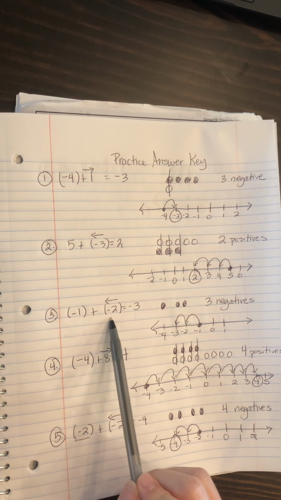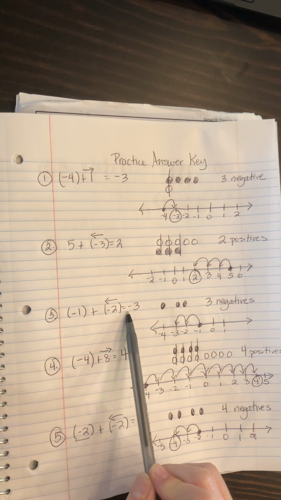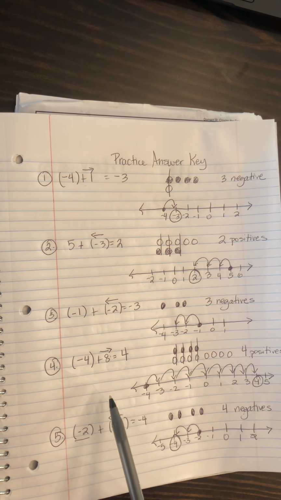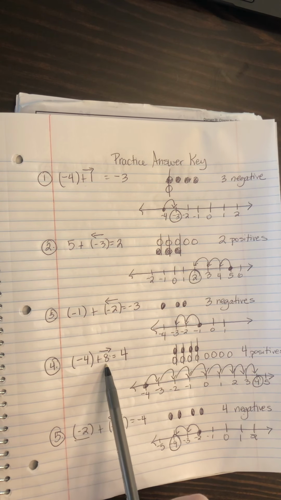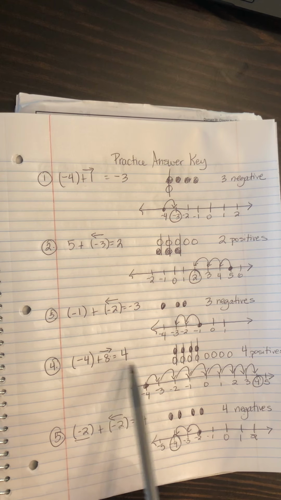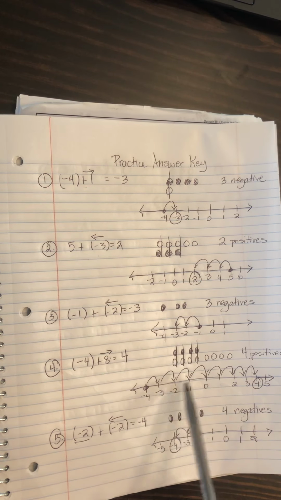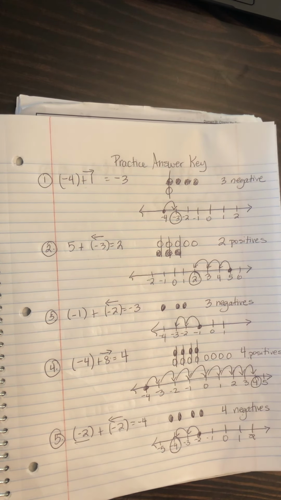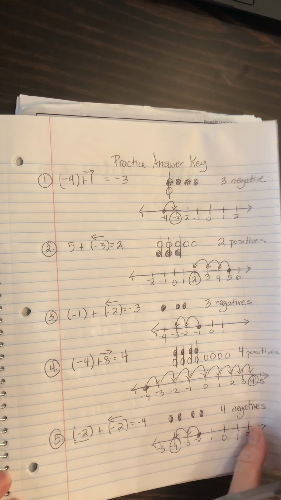-1 plus -2 gives me -3. I'm moving to the left on the number line. -4 plus 8 gives me 4 wholes. I'm moving to the right on the number line. Gives me 4 positives, I'm sorry. Number 5 was -2 plus -2. On the number line, I'm moving to the left. It gives me a -4.